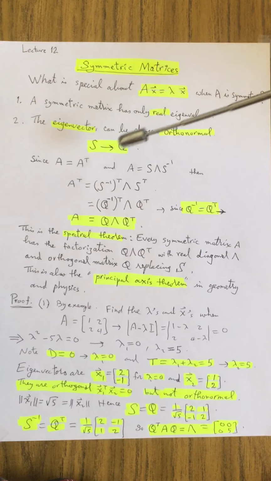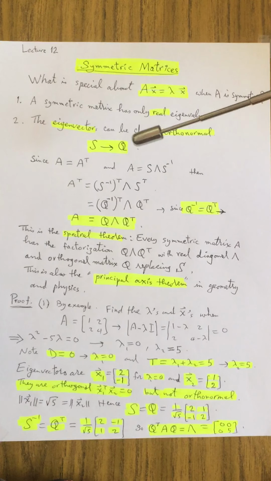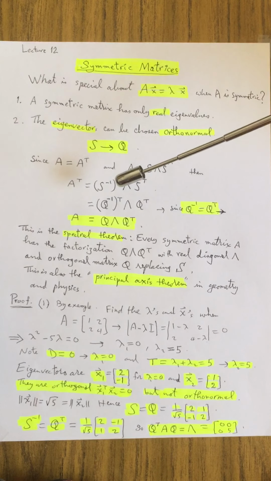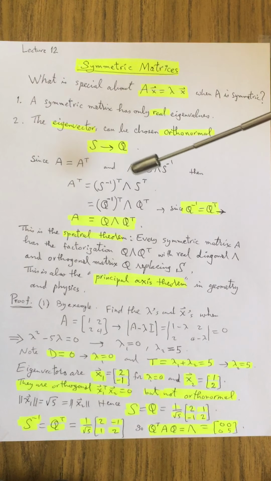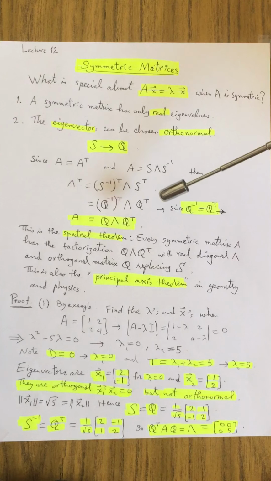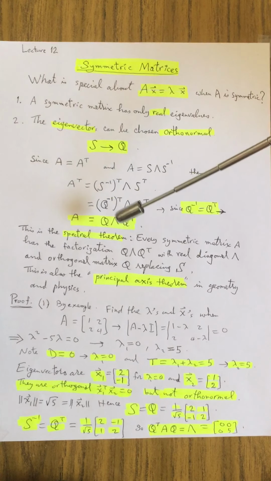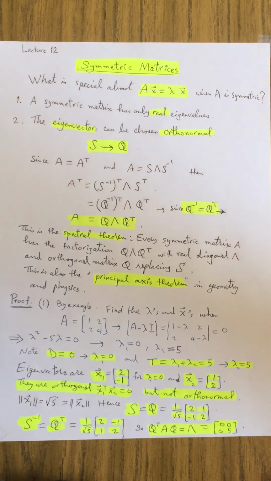Since A is equal to A transpose and A is S lambda S inverse, then A transpose is equal to S inverse transpose lambda S transpose, which is Q inverse transpose lambda Q transpose. And since Q inverse is Q transpose, then A is equal to Q lambda Q transpose. This is the spectral theorem in mathematics.